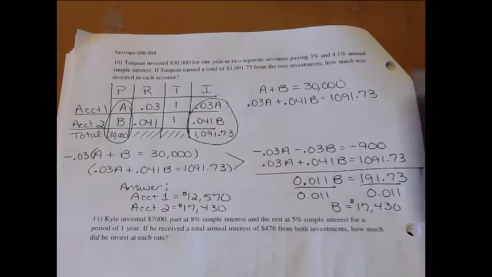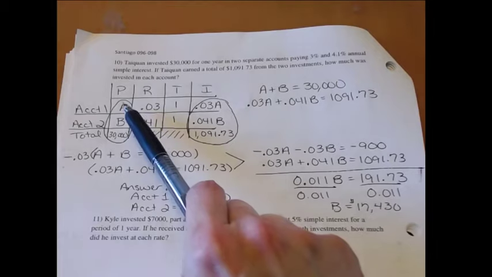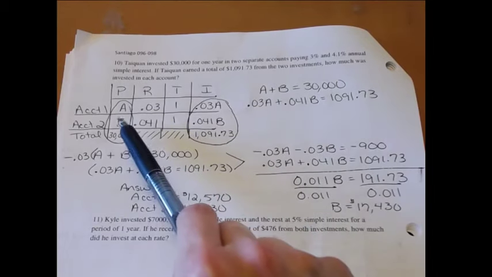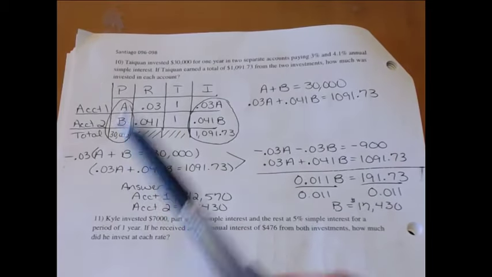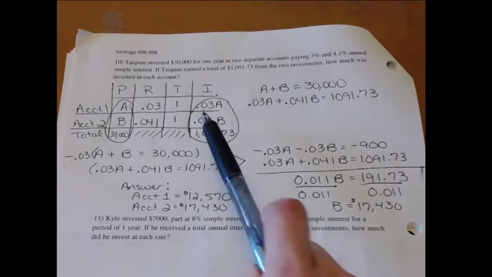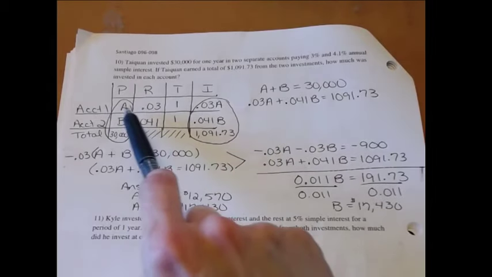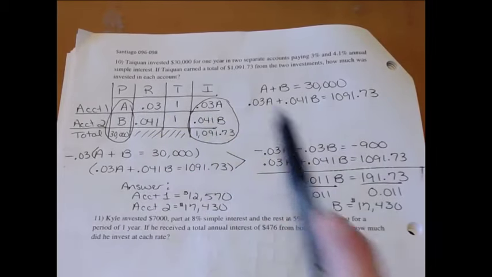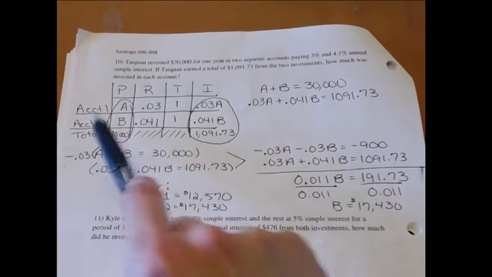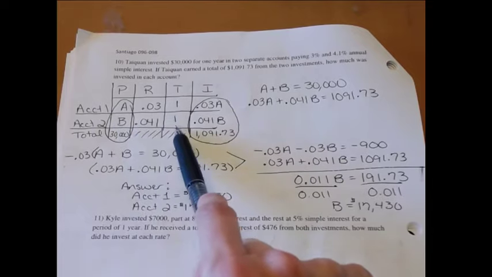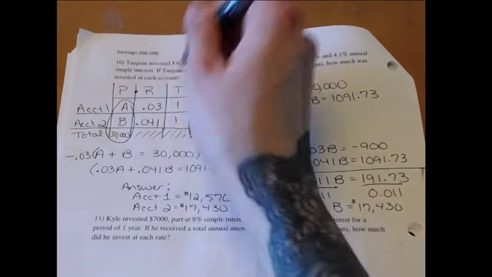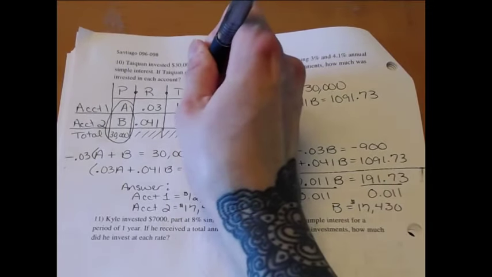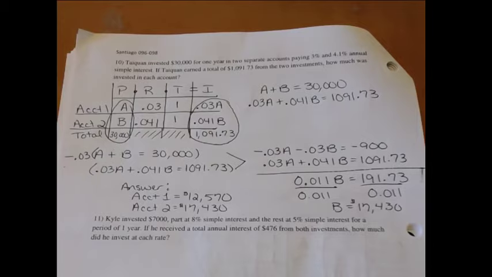Notice we are investing an unknown amount in account 1 and another unknown amount in account 2. We don't know what those are, but we'll call them A and B. The interest from account 1 is 0.03 times A times 1, which is 0.03A. The interest from account 2 is B times 0.041 times 1, which is 0.041B. We know that because principal times rate times time is equal to interest.